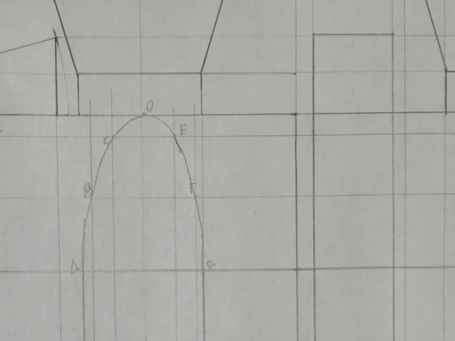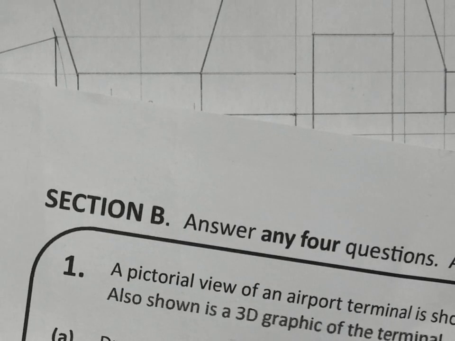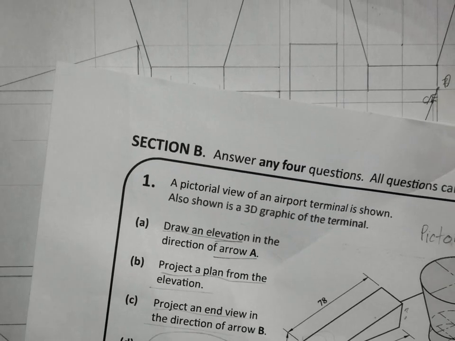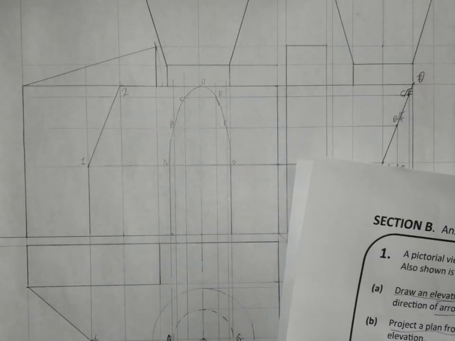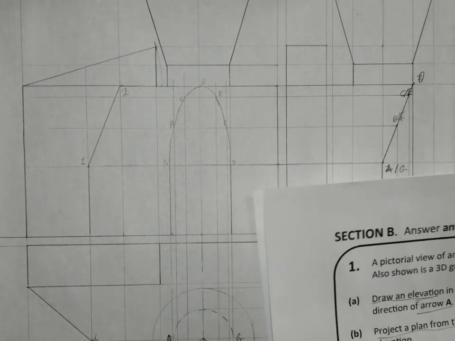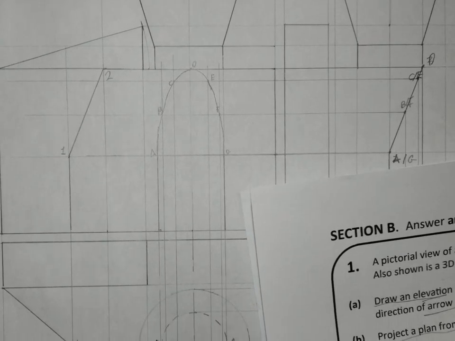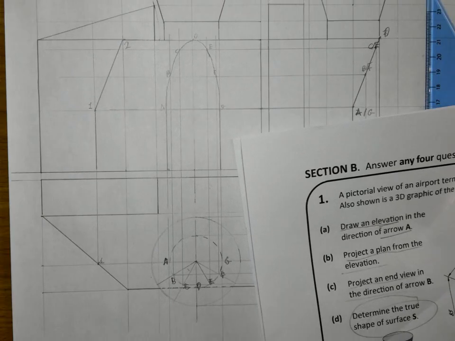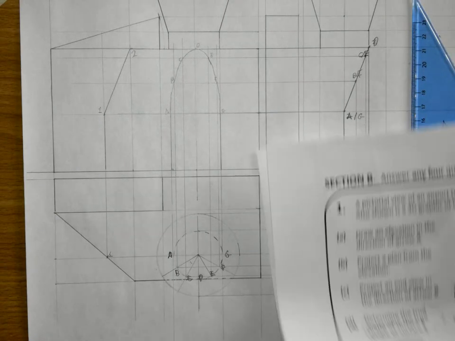The next part is to find the true shape of surface S, which you are not too familiar with. Alright, I'll zoom out now. So, find the true shape of surface S. I haven't done the method of rotations with you, but I have done auxiliary switching.